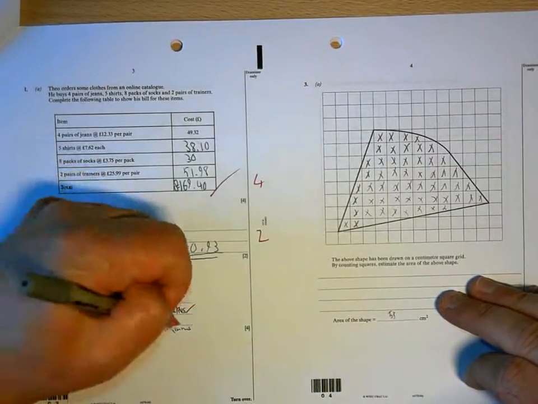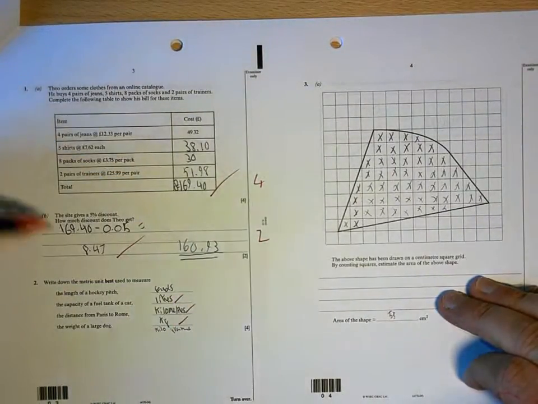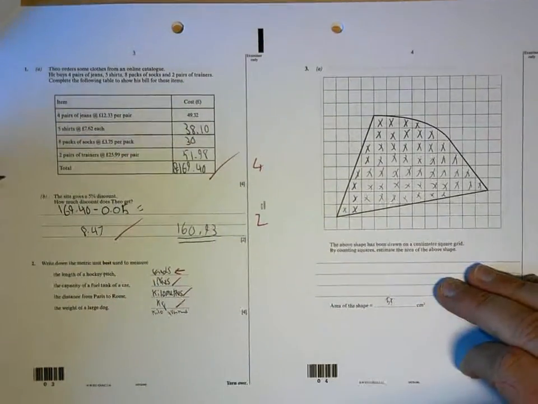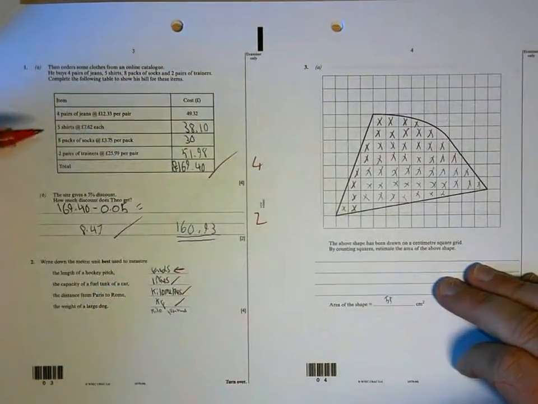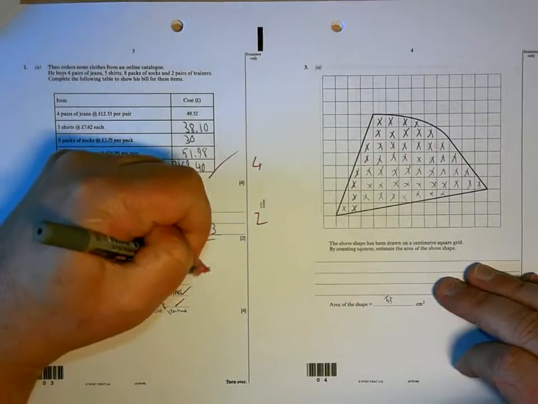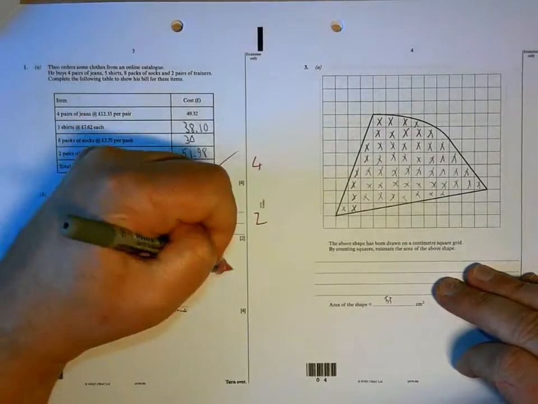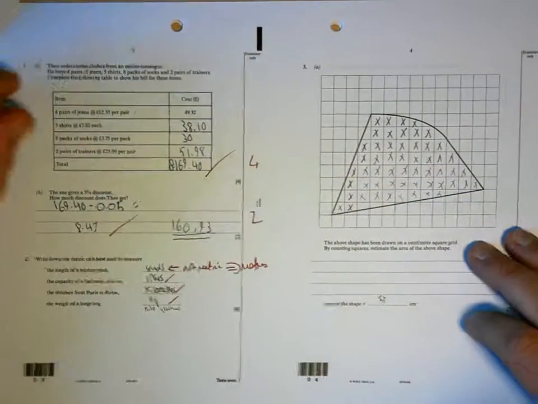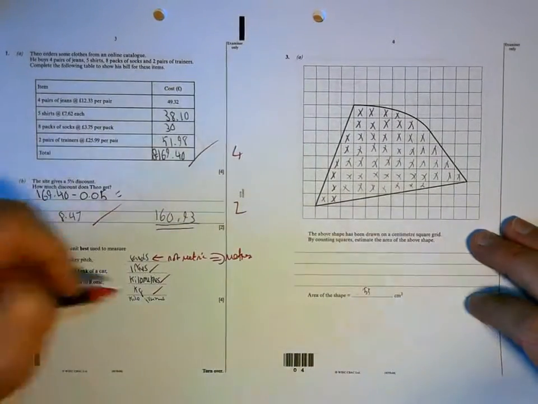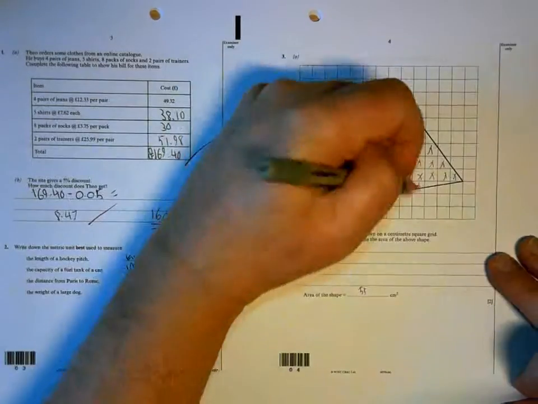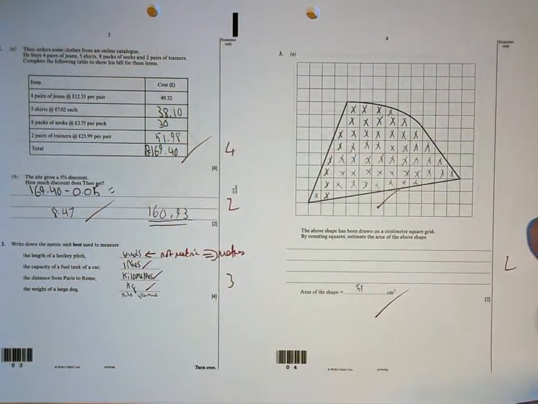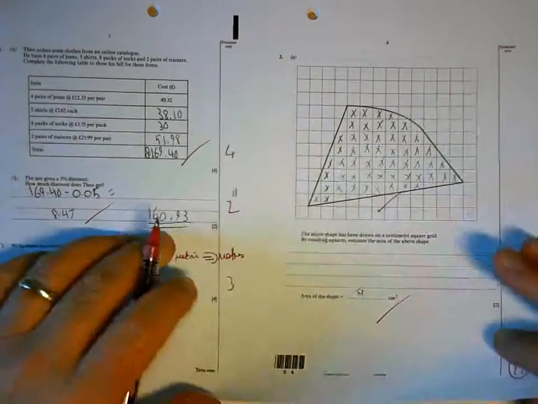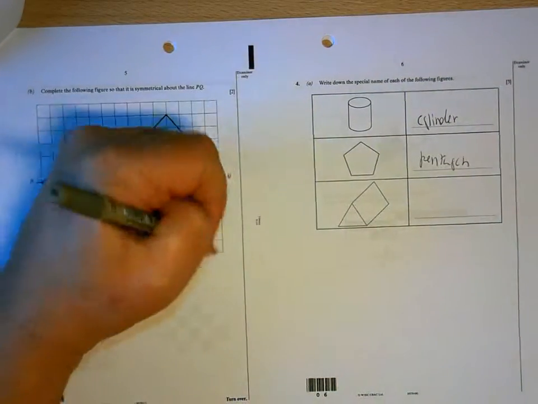Litres, kilometres and kilograms are fine. You've written yards there. Yards isn't metric. What they're looking for is metres. Yards is imperial, feet and inches. So 3 correct there. That's good. So 11 for that first page.